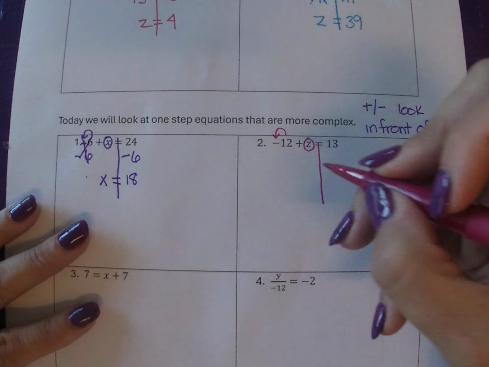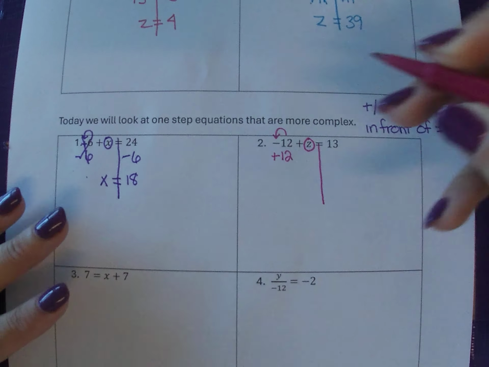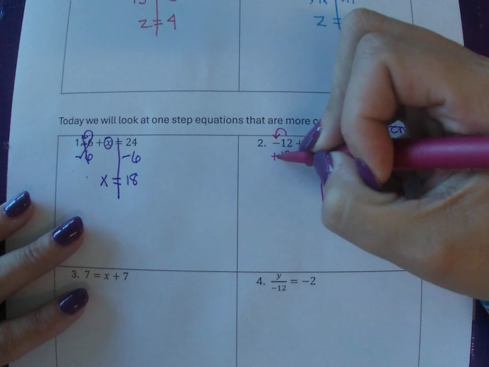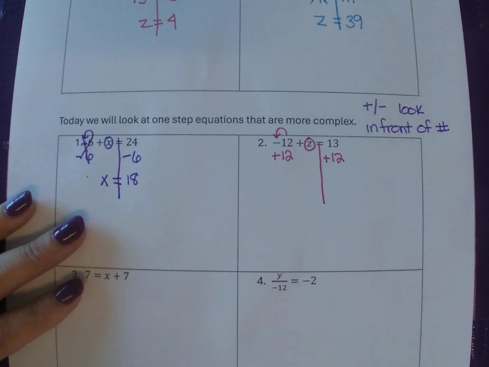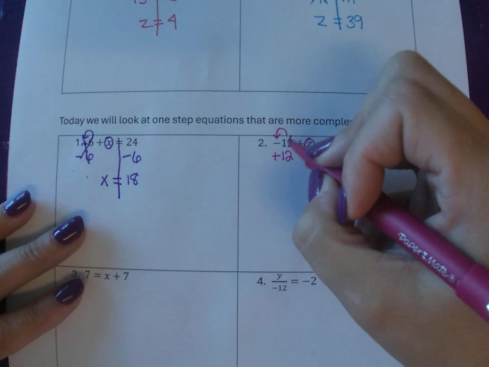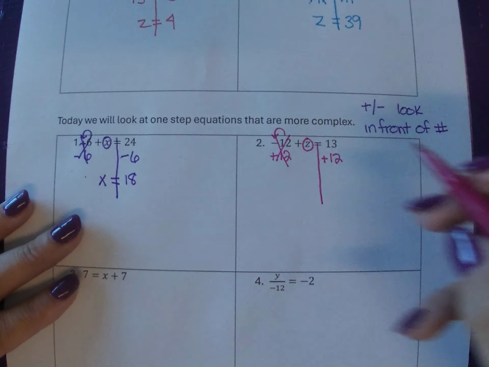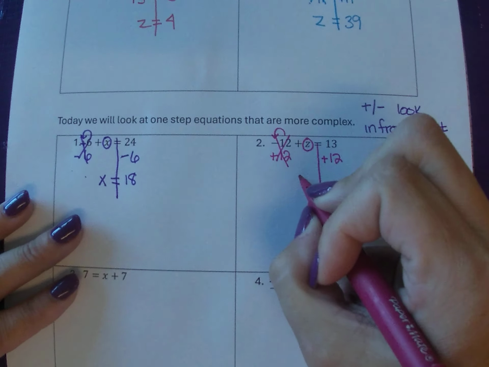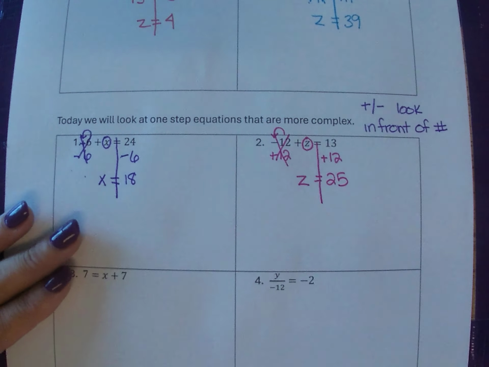This 12 is negative, which is the same thing as subtraction. So the inverse of a negative is a positive. A positive is the same thing as addition. So I'm writing that once on each side. These are going to undo each other. That leaves me with a positive z. I do not need to write down a positive, so I'll just say z equals 25.